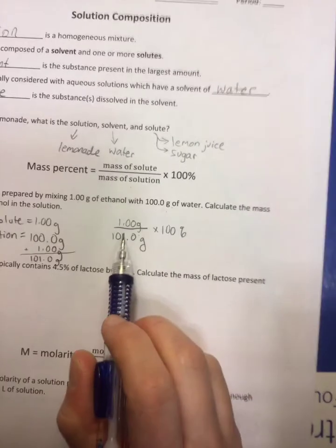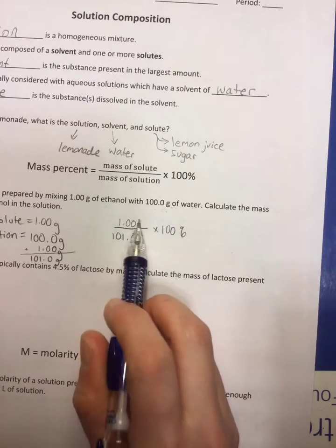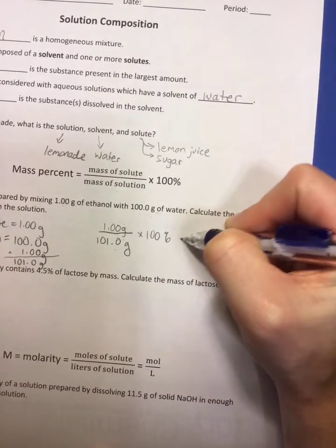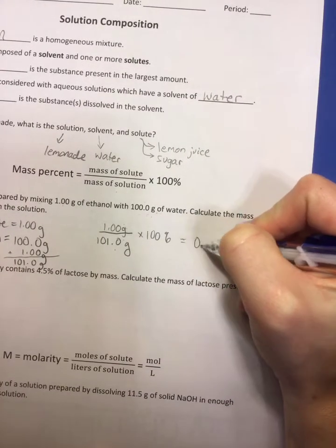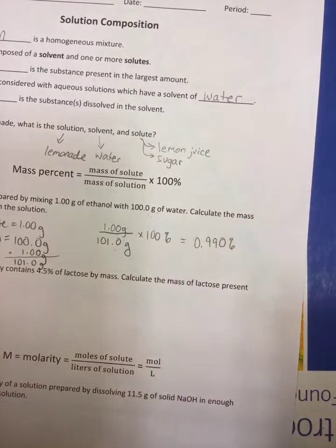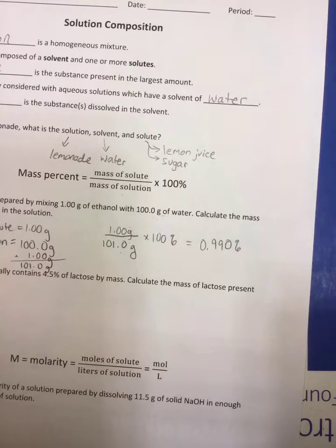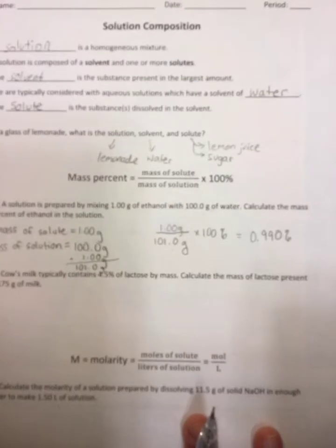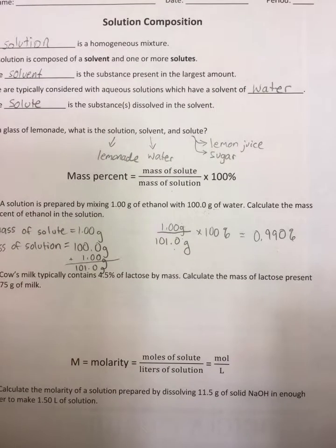I'm multiplying and dividing, so 3 sig figs, 4 sig figs, my answer should have 3, and it ends up being 0.990%. So if I made this solution and I wanted to put it in my stock room, I would put 0.990% by mass ethanol. That's what we would write on that solution.